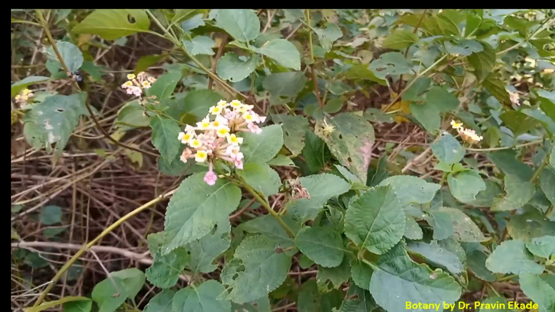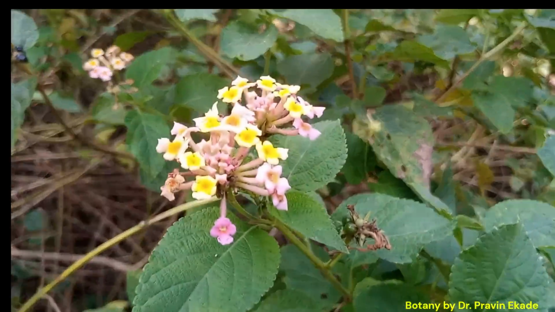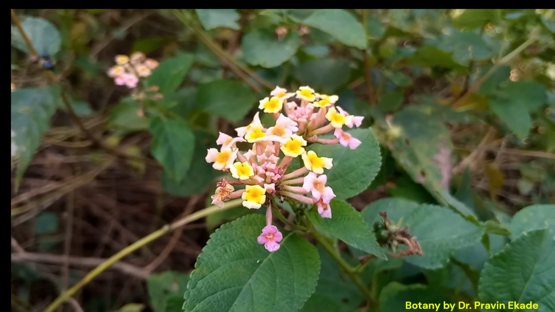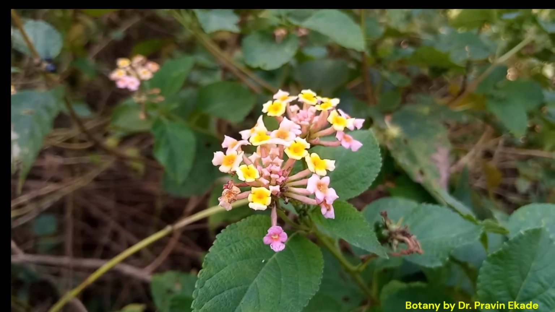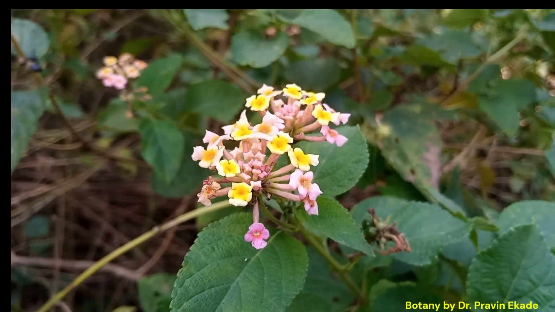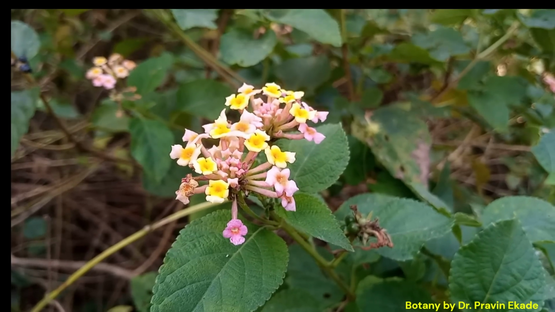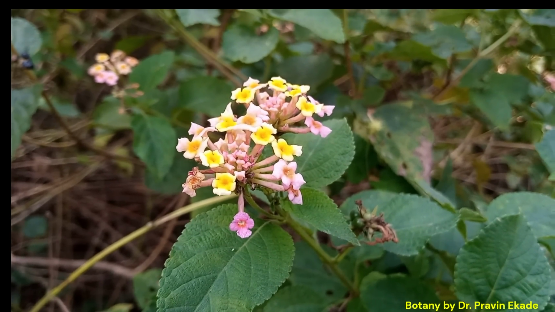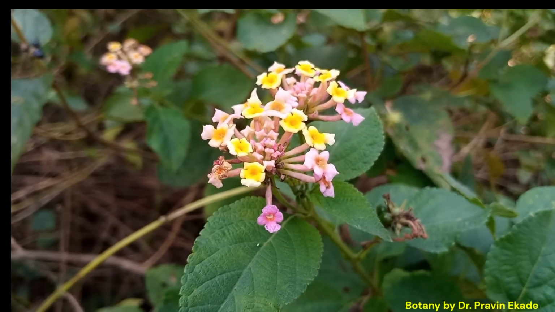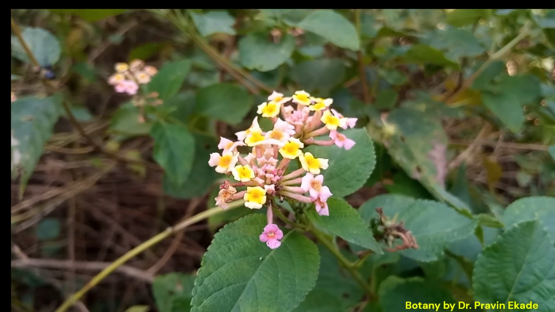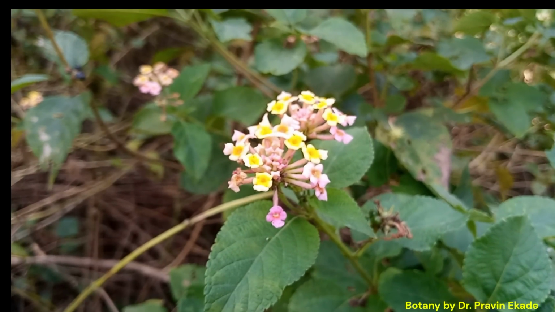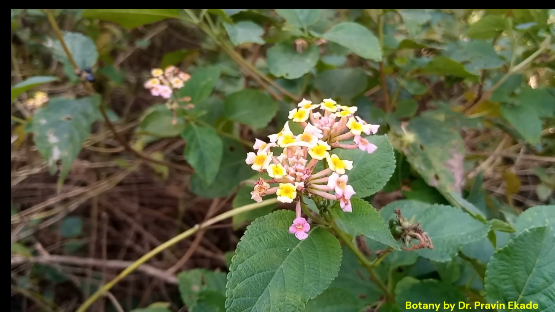So this lantana plant produces a beautiful cluster of flowers. As you can see, all the flowers are tubular because they show the tube type of corolla. As you can observe, each individual flower has a tube of corolla. Now all of these flowers possess four petals, that is, the tetramerous condition is there. Now you will observe that some flowers are pinkish in color while some are yellowish in color.